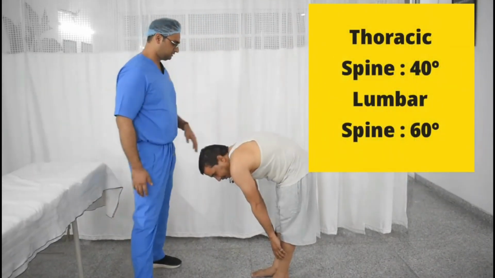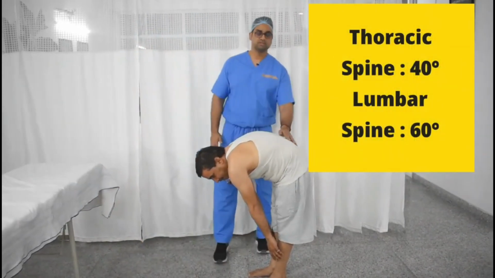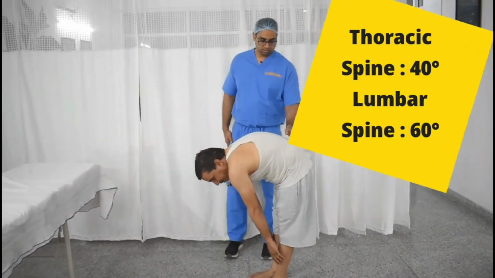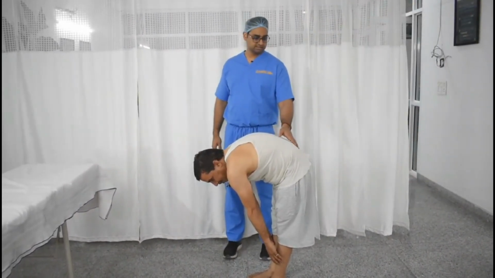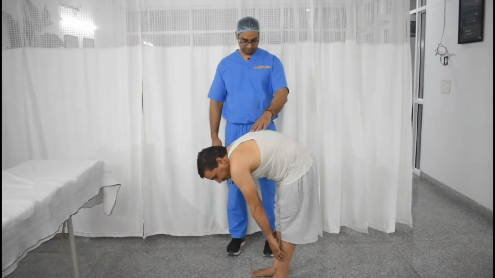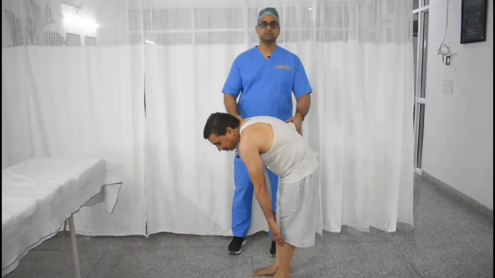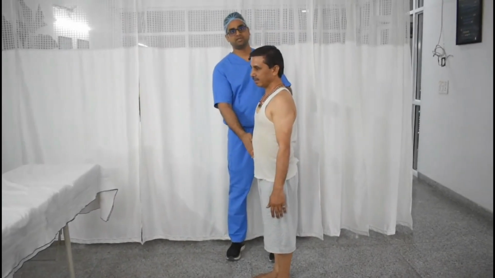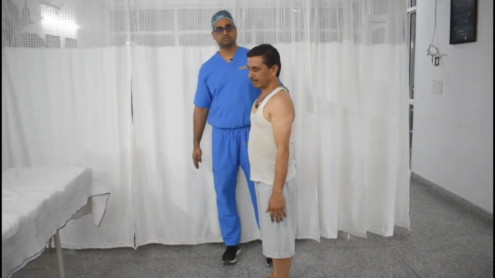So when we do like this, there is flexion at both lumbar spine as well as at the thoracic spine. So majority of the flexion occurs at the lumbar spine, but some of it is contributed by the thoracic spine as well. So when the patient is doing this movement, the muscle which acts primarily is rectus abdominis muscle, which is supplied by the intercostal nerves.